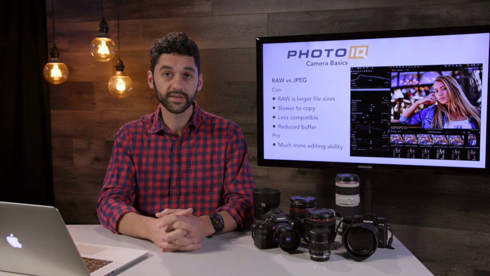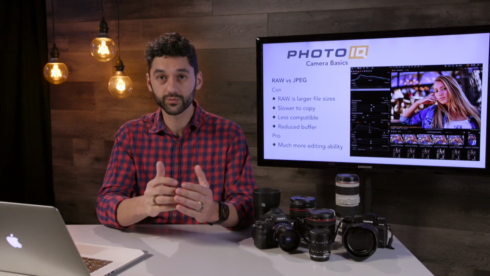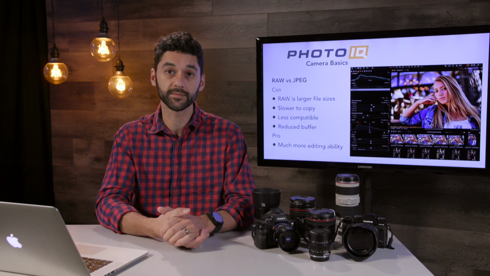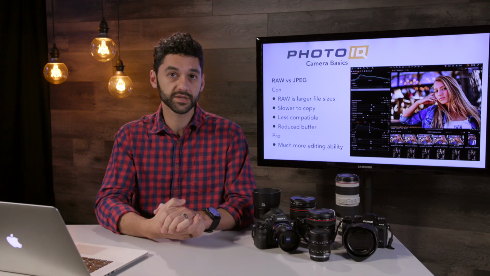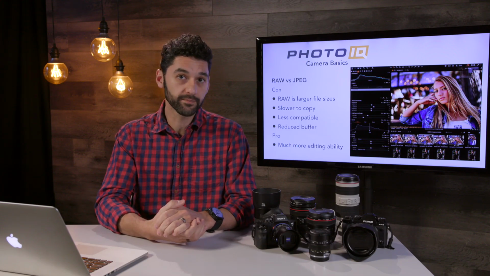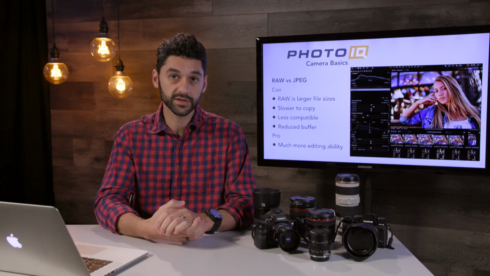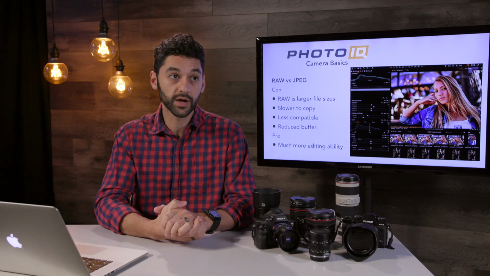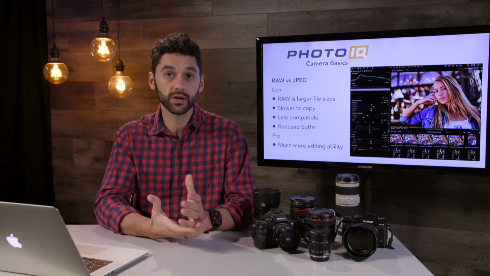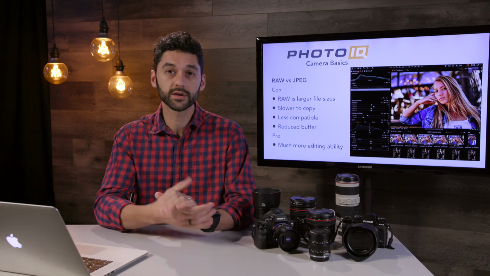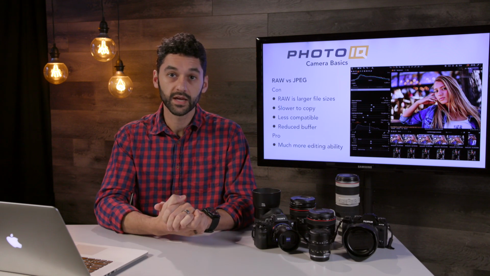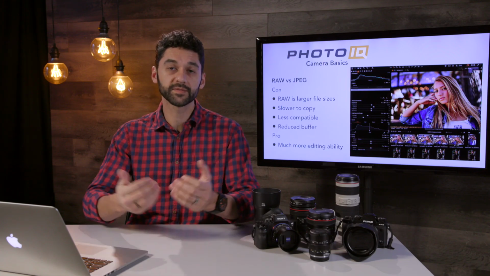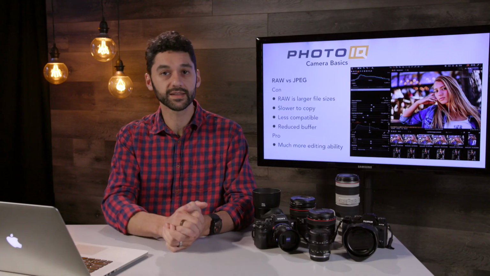Now the pro on this list is that there's an extremely large ability to edit your photos after you've taken them. It means that you can basically just leave your camera in auto white balance, and even if the camera totally screws up the white balance, you'll be able to correct it afterward. Even if you underexpose your image by 2, 3, or 4 stops, you can recover the data that's in the shadows. If you overexpose your image by a couple of stops, you'll be able to pull that exposure down and recover some of the highlights.